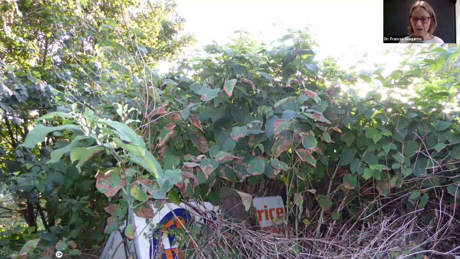And you can identify it because you can see very distinctively these canes. So there you are. If you look up on the web under giant knotweed or Bohemian knotweed, you're going to get loads of images, and a lot of them are wrong.